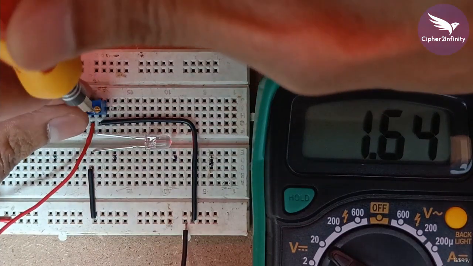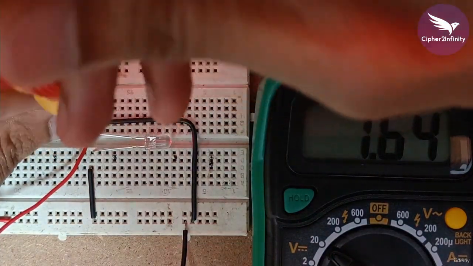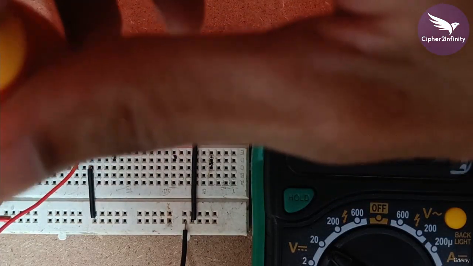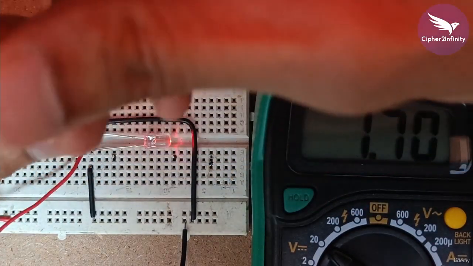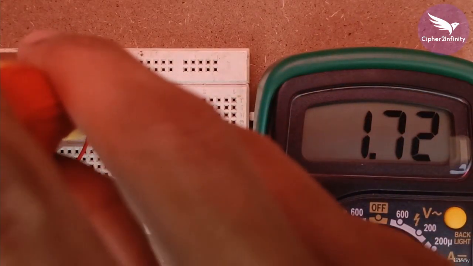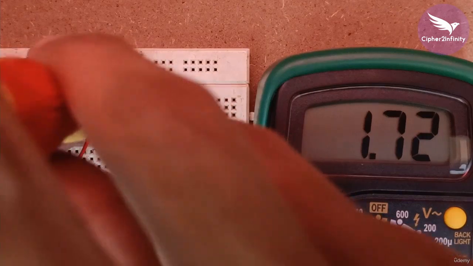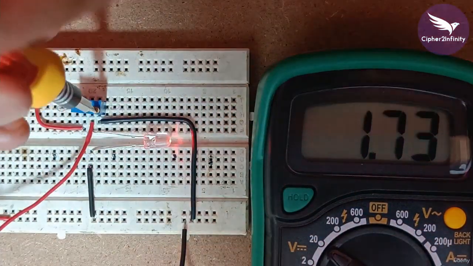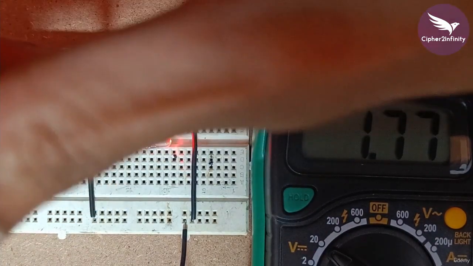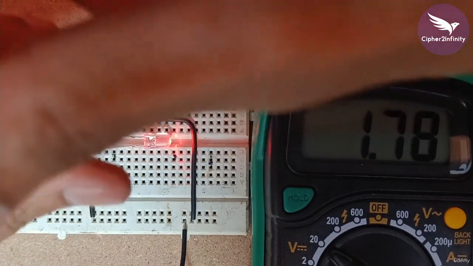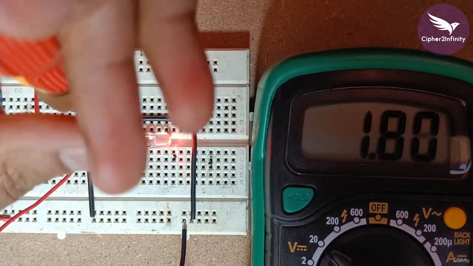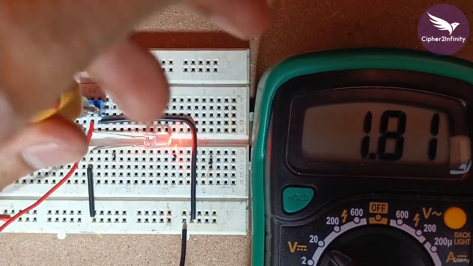Alright, now let me rotate this preset, and you will observe that the voltage is changing, and accordingly due to the change in voltage, the intensity of the LED will also change. I hope that it's visible now. You can see the voltage is increasing, and also the intensity of the LED. Slowly the voltage is increasing. You can observe that on the multimeter.